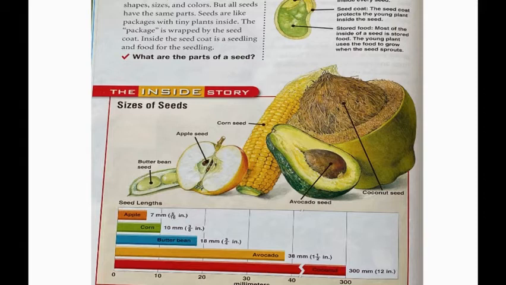In our graph below, we can see sizes of seeds, and then we also have some illustrations of different seeds that we have seen before. So we can see a butterbean seed, an apple seed, corn seed, an avocado seed, which is the big pit inside, and look at that big coconut seed. We can also see how long the seeds are. So an apple has the shortest seed at 7 millimeters, whereas the coconut has a 300 millimeter size seed.